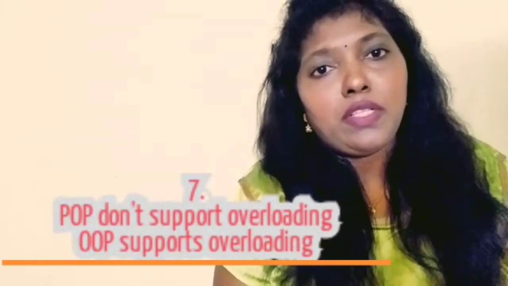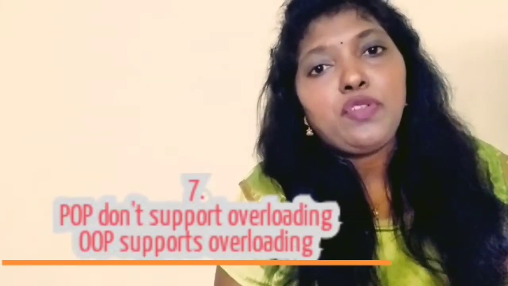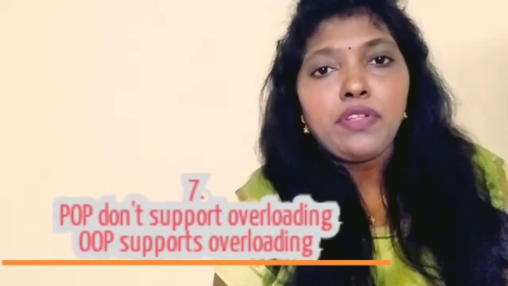That facility is there in OOP. Next, the overloading concept. POP does not support the overloading concept, whereas OOP supports overloading of the operators and also functions. Function overloading and operator overloading both are possible in OOP languages. Here I am talking about OOP languages in general. I am not being specific to C++ and Java, because Java does not support operator overloading. So I am just talking about OOP. In OOP, function overloading and operator overloading both are possible.